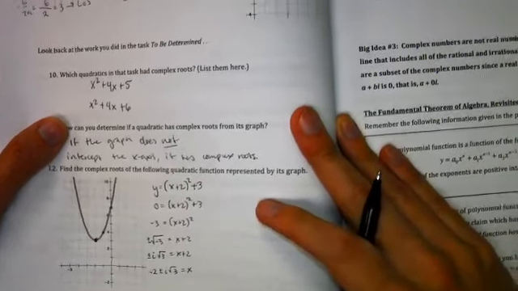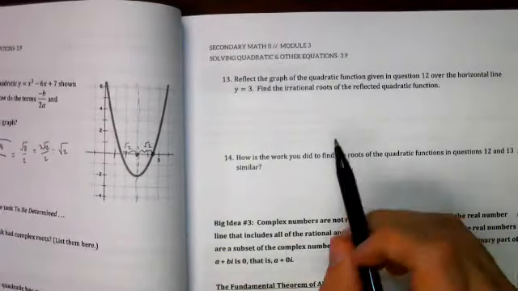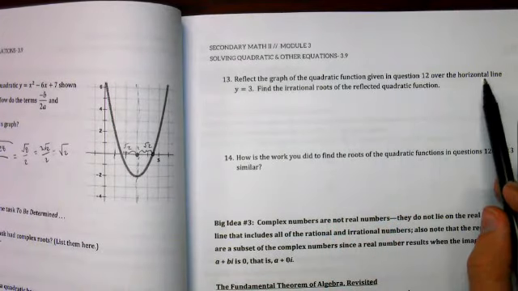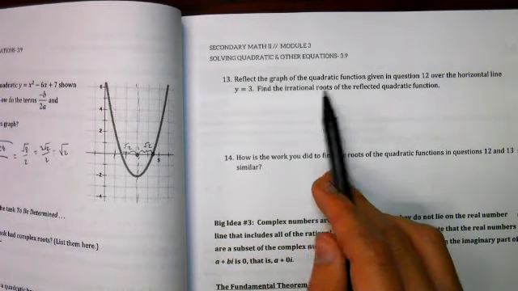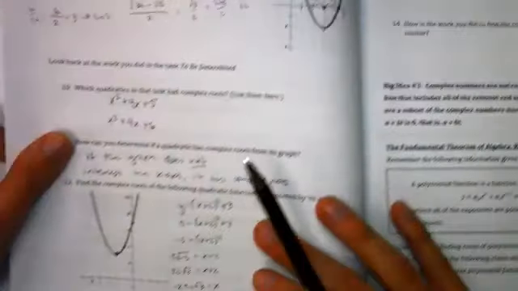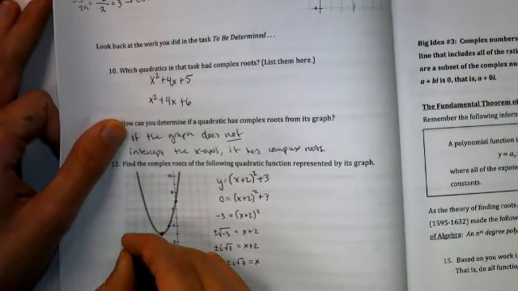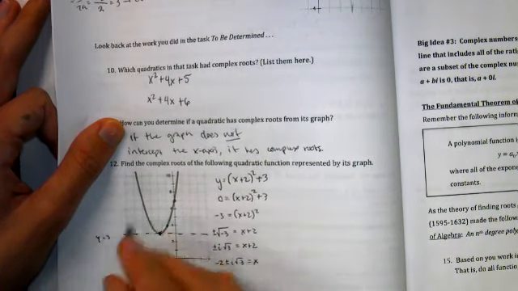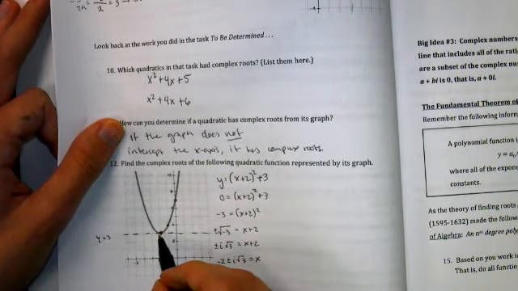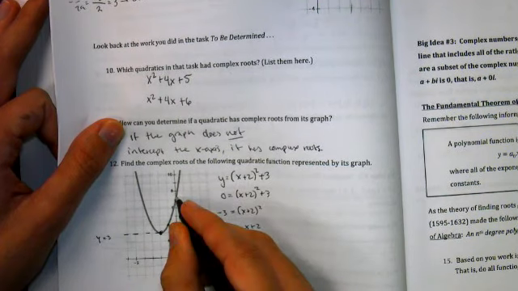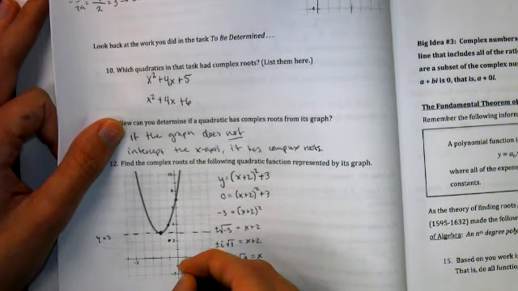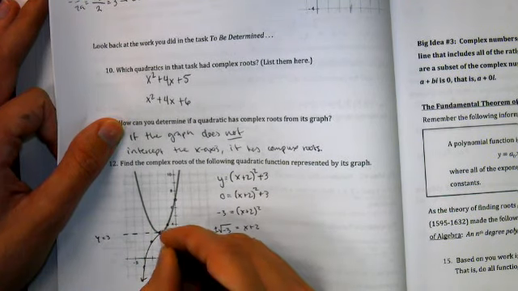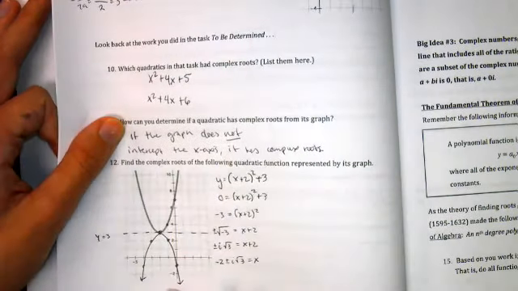Okay, and then it says, let's see, reflect the graph of the quadratic function given in question 12 over the horizontal line y equals 3. Find the irrational roots of the reflected quadratic function. So the line y equals 3 is right here, and it says to reflect it. That means this point is not going to reflect anywhere, but this one will reflect here. This one will reflect to here. We'll get a graph here like this. So it's reflected.